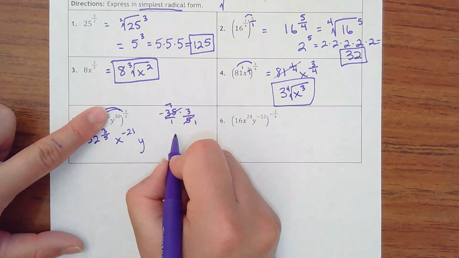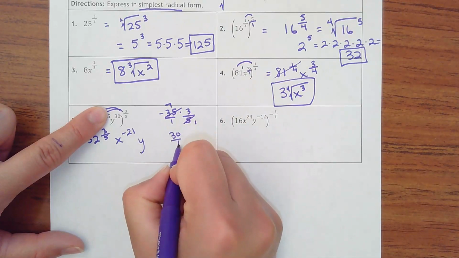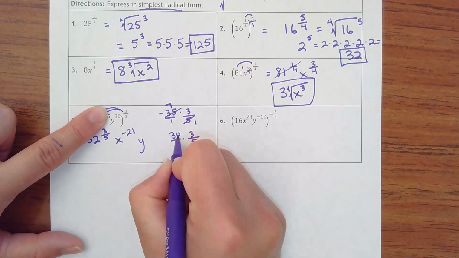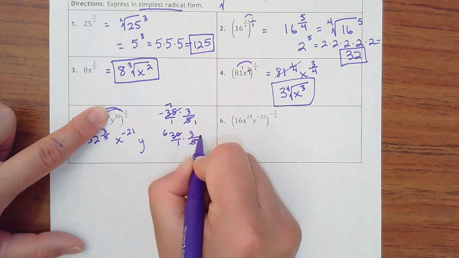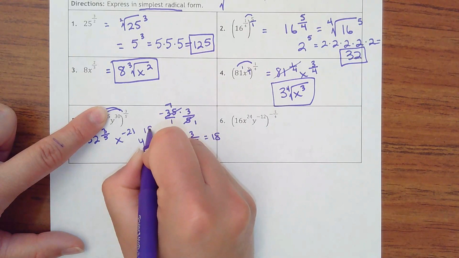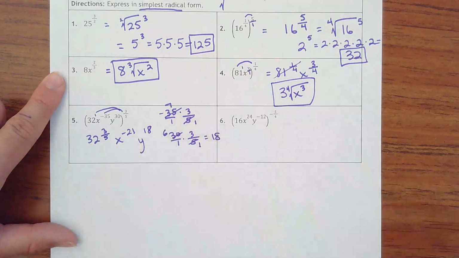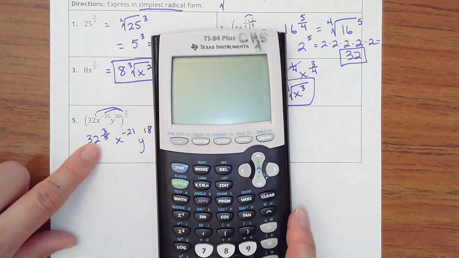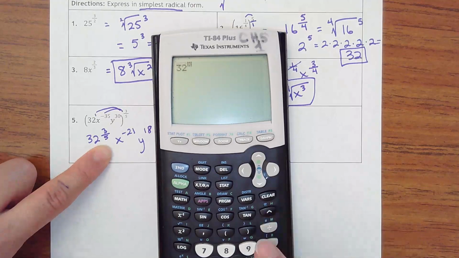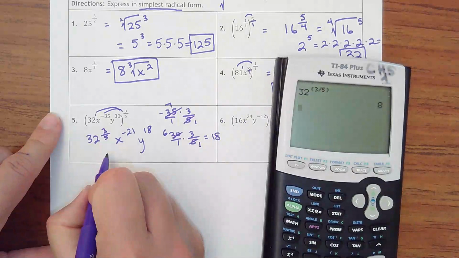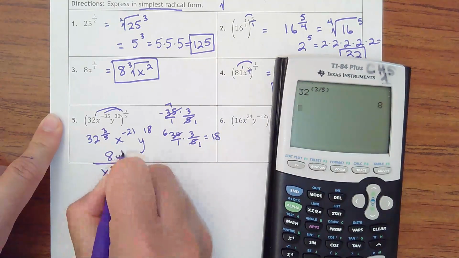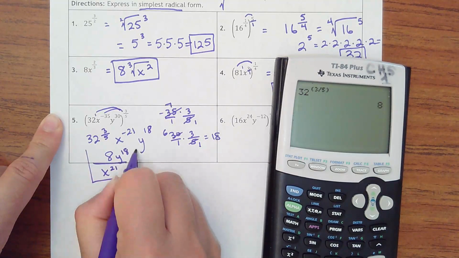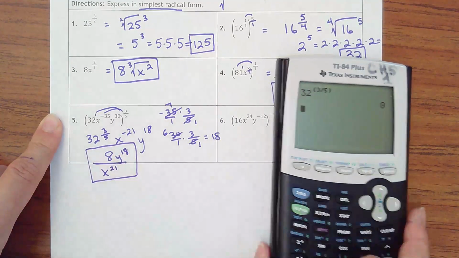Y, 30 times 3/5, that would become 1 and that would become 6. So 30 divided by 5 is 6. 6 times 3 is 18. And then I just need to fix this. So 32 to the 3/5 power becomes 8. I have to sink down my x to the 21st power, and then y to the 18th stays on top. No radicals in that one.